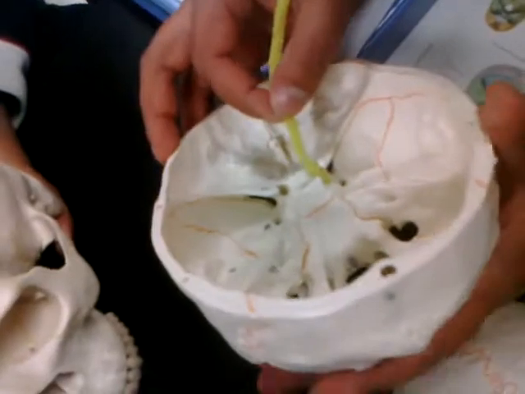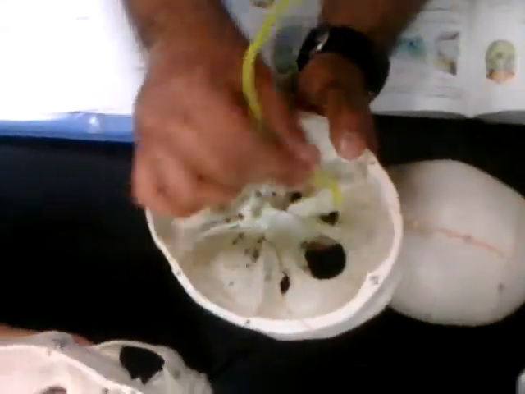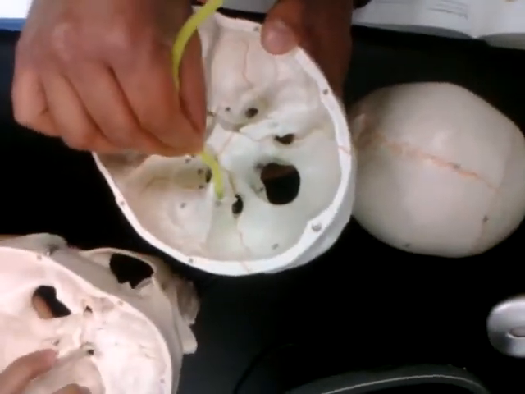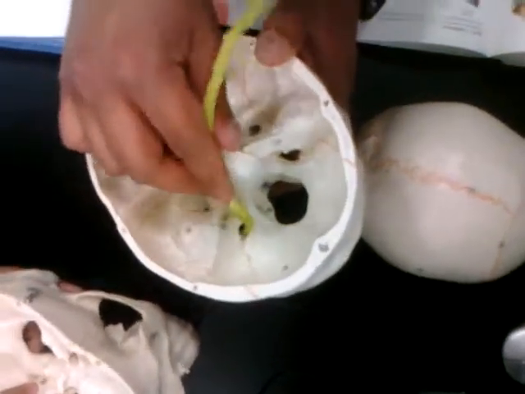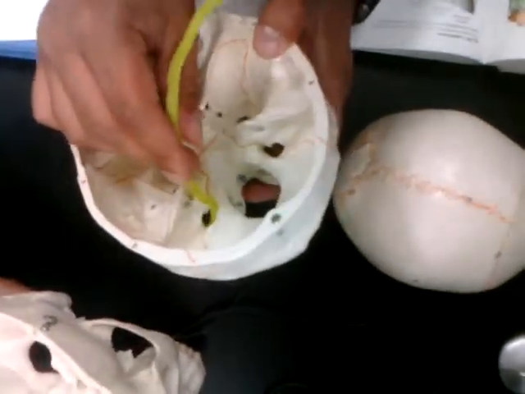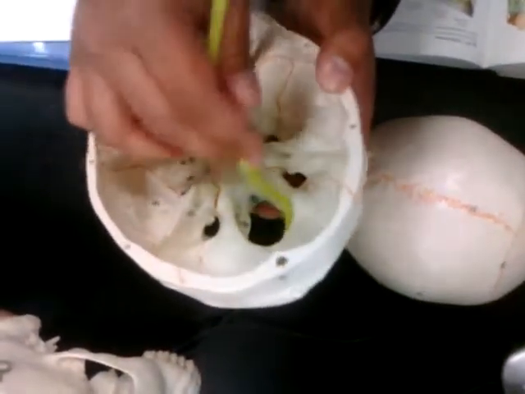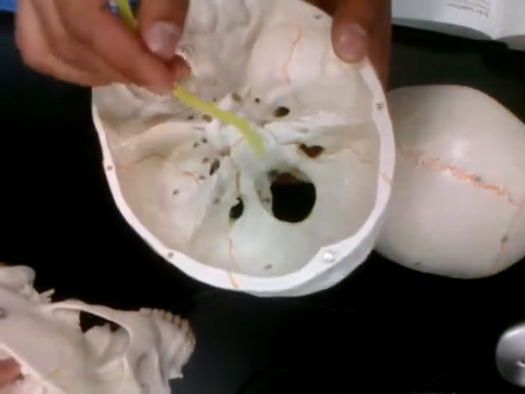Nice. Now we're going to move down to the posterior cranial fossa. Now we have the internal auditory canals. Right beneath it is going to be your internal jugular foramen. Then you have your hypoglossal, which is inside your foramen magnum. That would be the interior of the head.